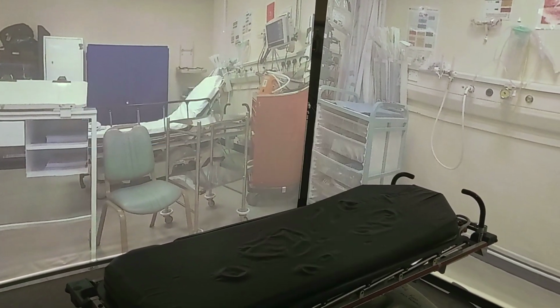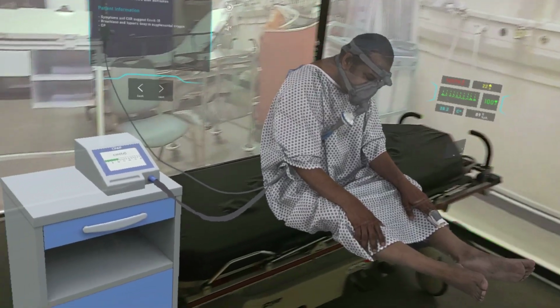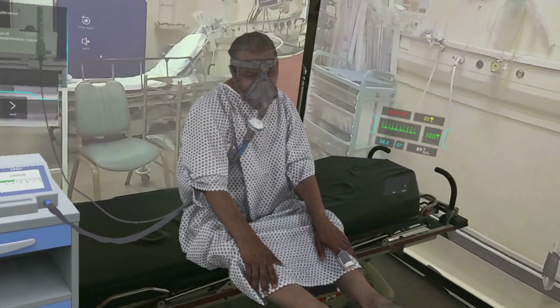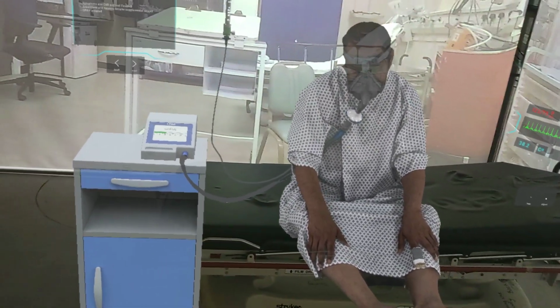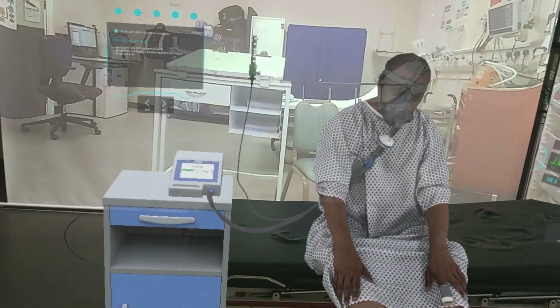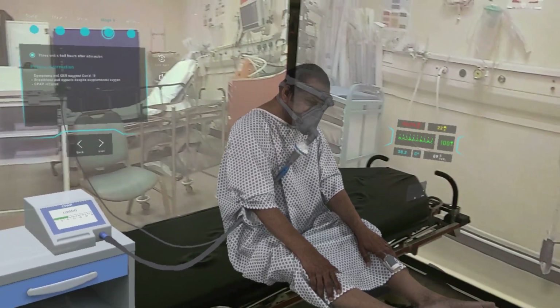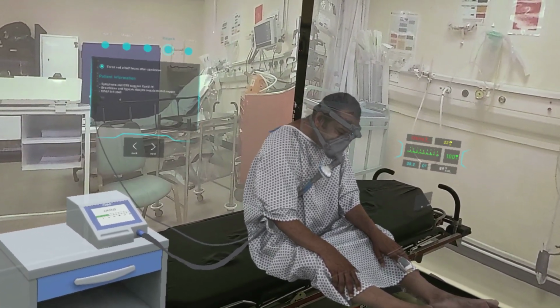A further 30 minutes has passed and the patient's symptoms and CXR are highly suggestive of COVID-19. The patient is breathless and hypoxic despite supplemental oxygen. A senior doctor has reviewed the patient and advised to initiate continuous positive airway pressure, CPAP, while awaiting review by the critical care team. Note the tightly fitting CPAP mask in situ.